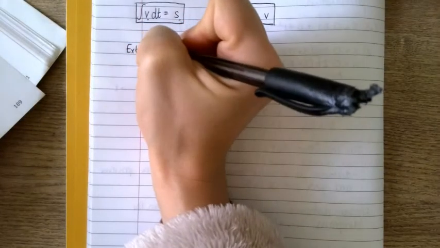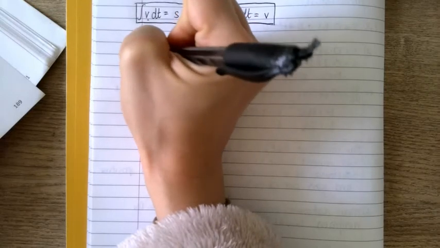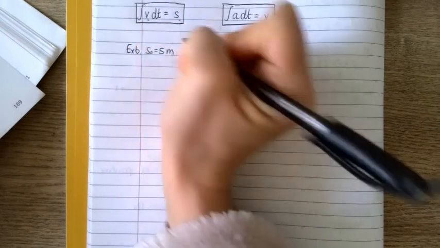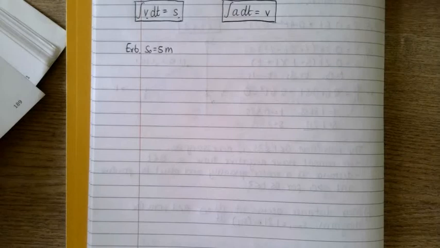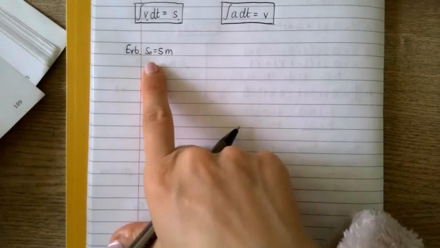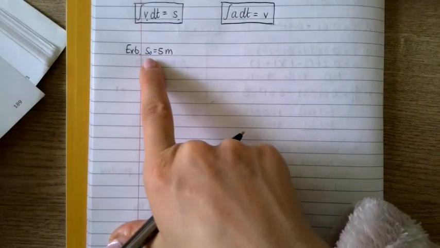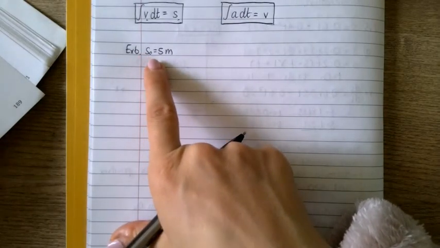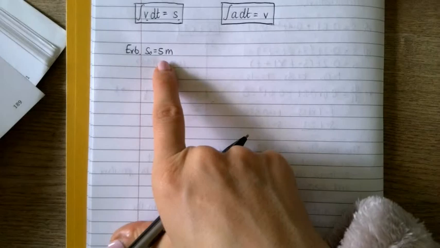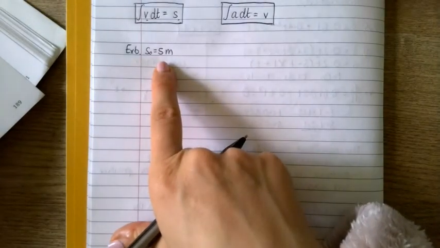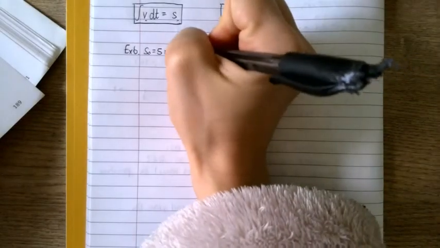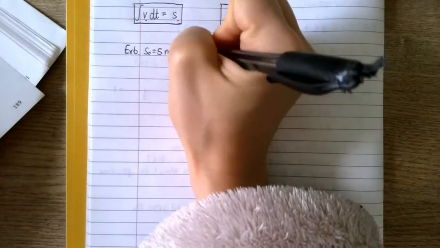So our initial displacement, which I show as s with a subscript of 0, is 5 meters. The velocity of the particle at time t seconds, where t is greater than or equal to 0, is 6t subtract t squared. So they've given us a velocity function.